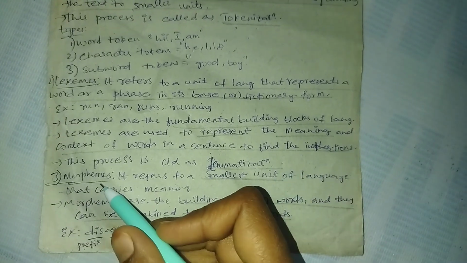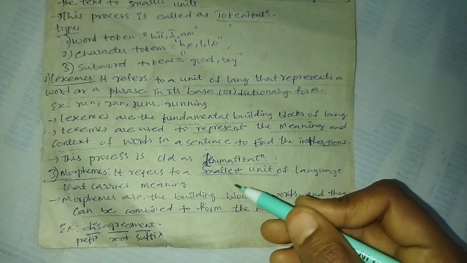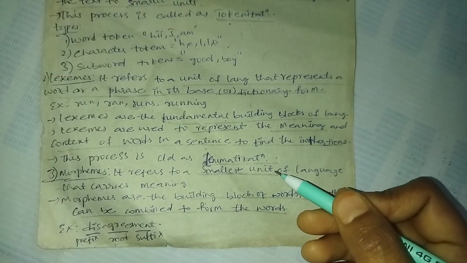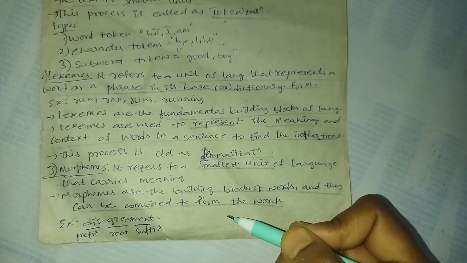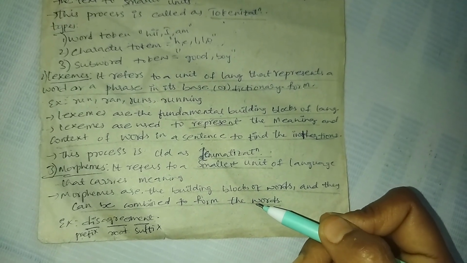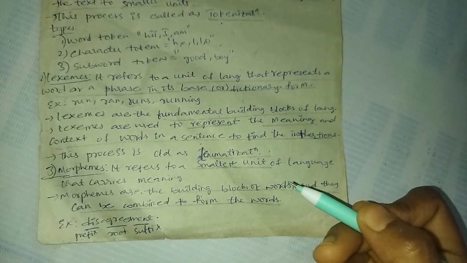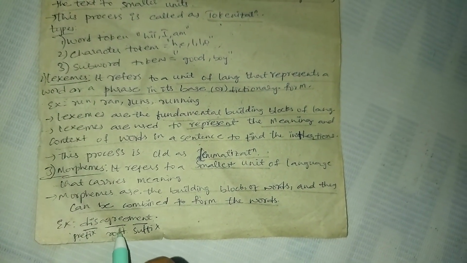Another type is morphemes. A morpheme is the smallest unit of language that carries meaning. Morphemes are the building blocks of words. Like we use a prefix, suffix, and the main word, that is the root. This is an example of a morpheme. Disagreement: the prefix is the first part, the root is the main word, and the suffix is the last or ending part. The prefix we use first, the main word is agree, and the suffix is the ending.